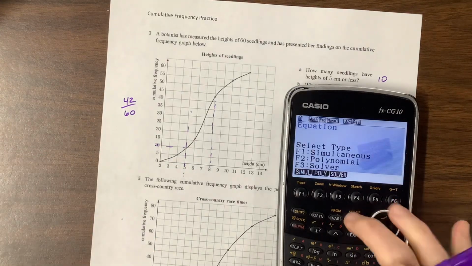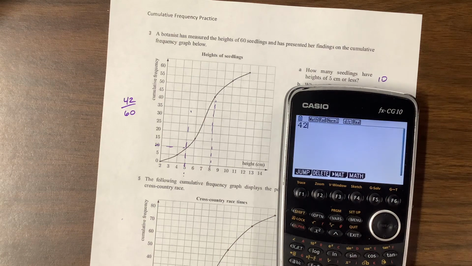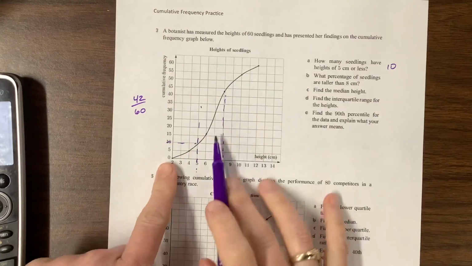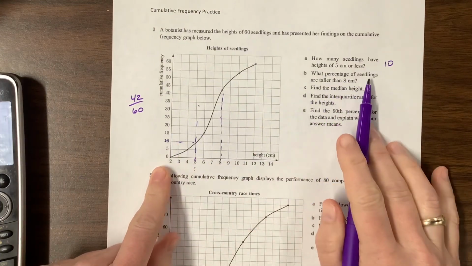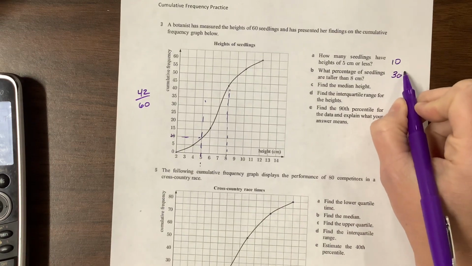Okay, so I'm looking at 42 out of the 60, which would be 70%. Oh, did I say that? I did. Okay, so 70% is on this side. So when they ask what percentage of seedlings are taller than 8 centimeters, we would say 30%.